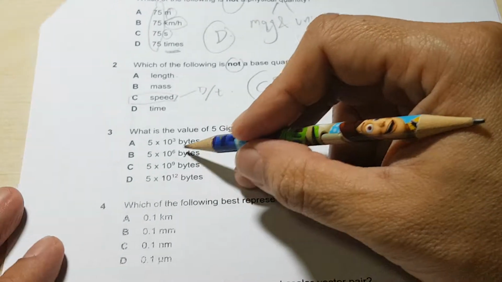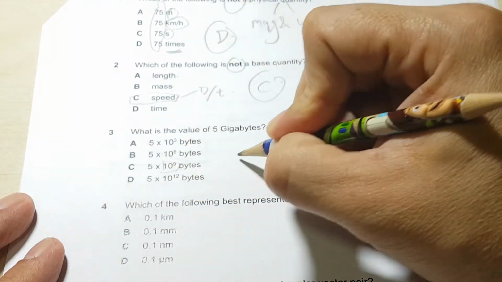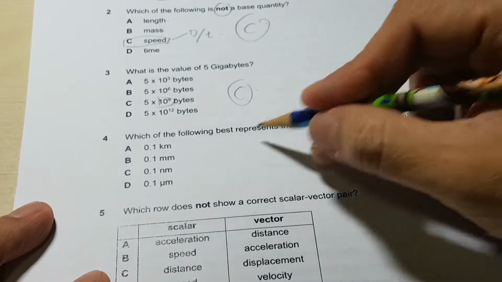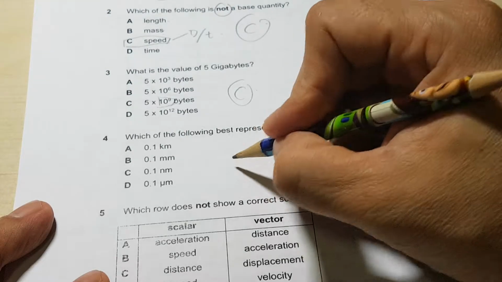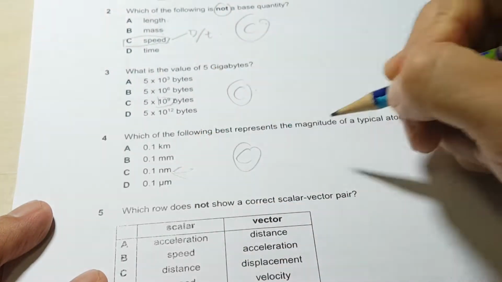Question 3. What is the value of 5 gigabytes? So giga is 10 to the power of 9. So question 3 is C. Question 4. Best represents the magnitude of a typical atom. So an atom will be in terms of nanometers, right?